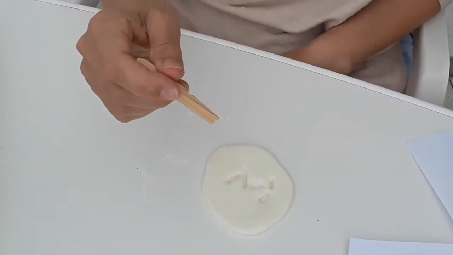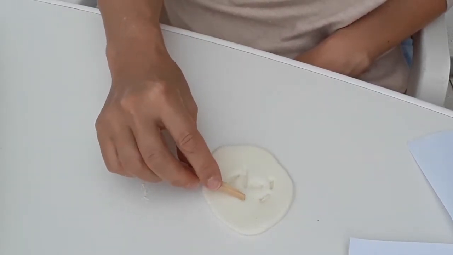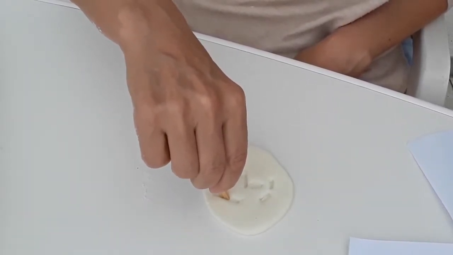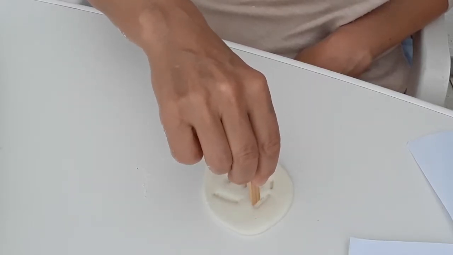quite deep. Oh, it's quite hard. Then I'm going to press here, press it down a bit more, and I've got another one. I'm going to make this one a bit bigger.